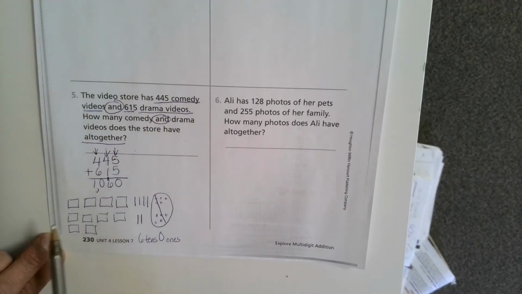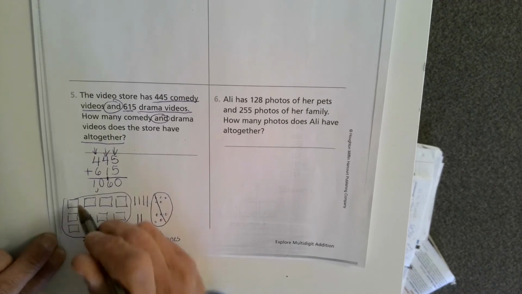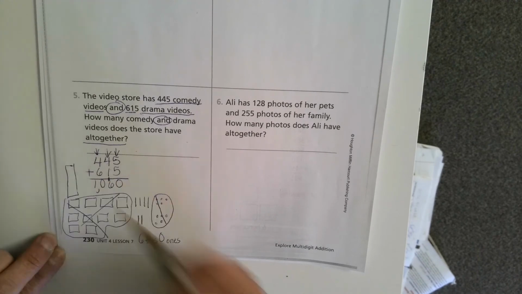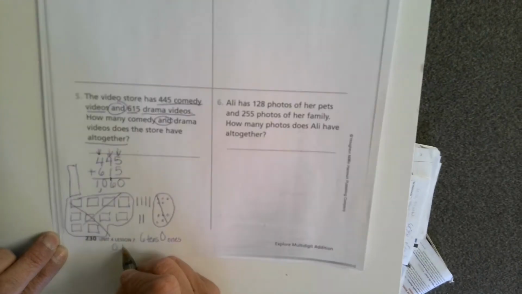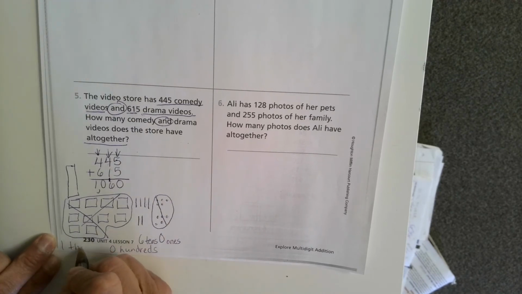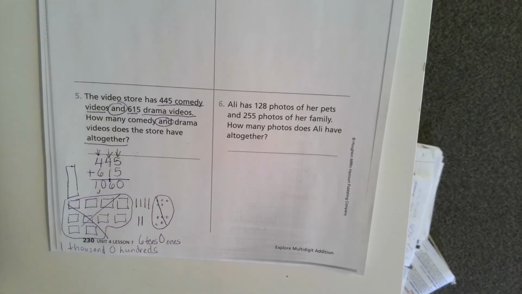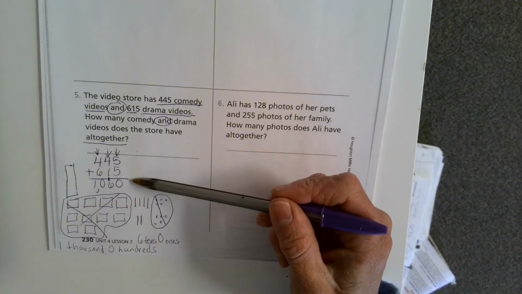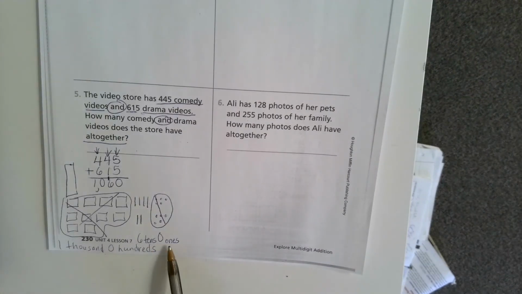And then I'm going to count my hundreds. 1, 2, 3, 4, 5, 6, 7, 8, 9, 10. I know 10 hundreds is the same as 1,000. So I have 0 hundreds now, and I have 1,000. So my proof drawing matches my answer from my method of new groups below, 1060. Okay, let's try another one.